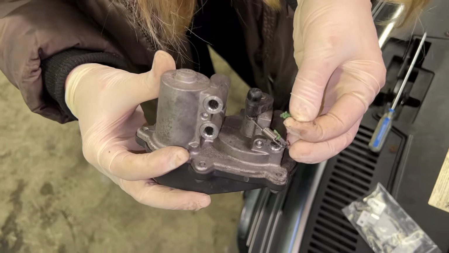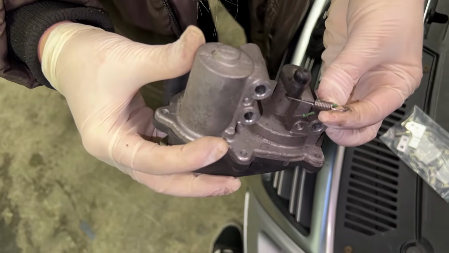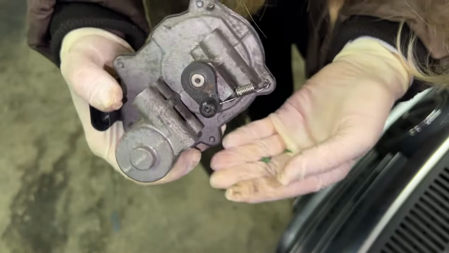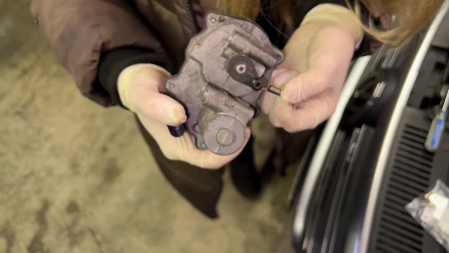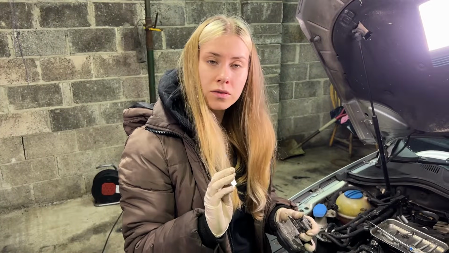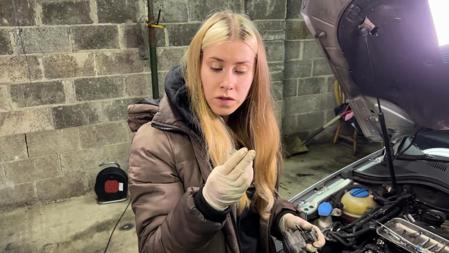Interesting. Somebody put a rubber band around this spring, and from the heat it's melted. Why would someone do that? Okay, so by the looks of it, this part on the previous repair was installed incorrectly.